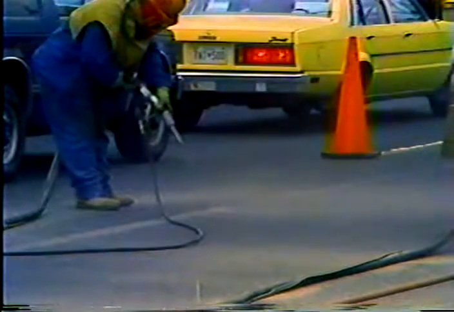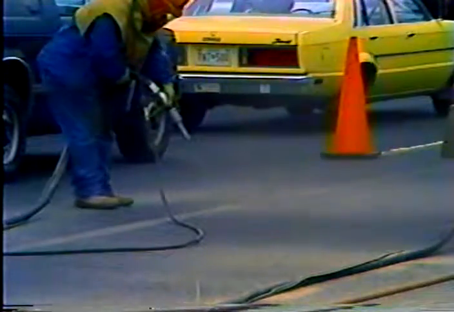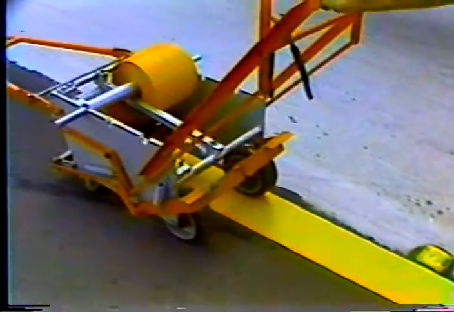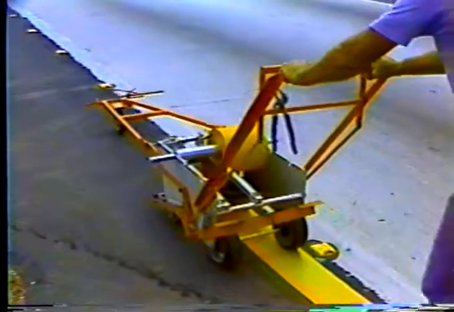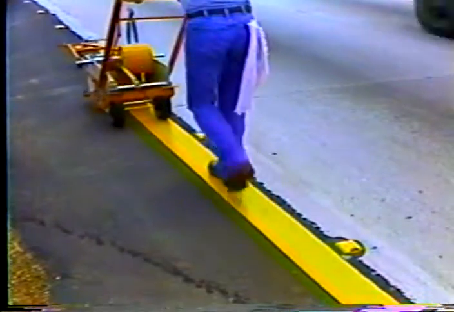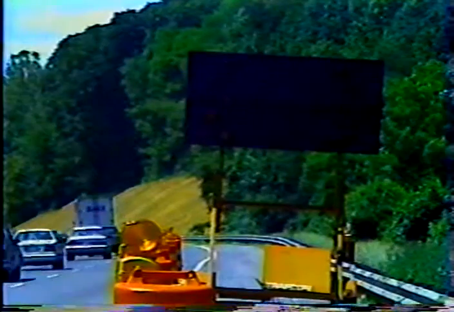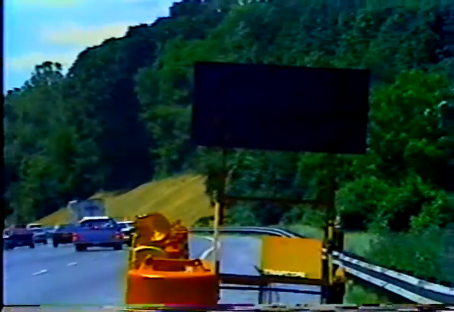Refer to the contract to find out how much removal is required and how it's to be measured and paid for. Even after removal, old markings are often visible enough to confuse drivers, especially at night or in wet weather. The contractor can compensate by using wider temporary lines, raised pavement markers, or a tighter spacing of channelizing devices to give drivers better guidance.